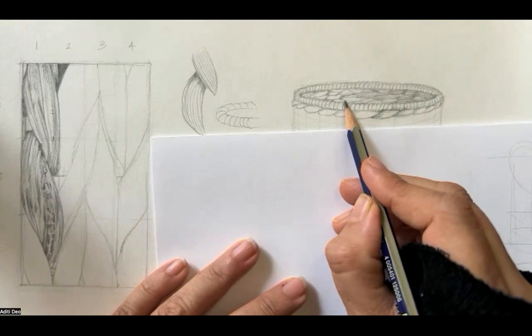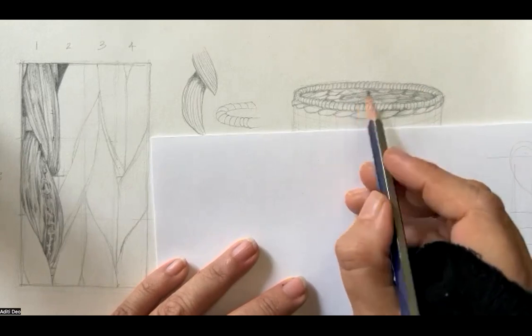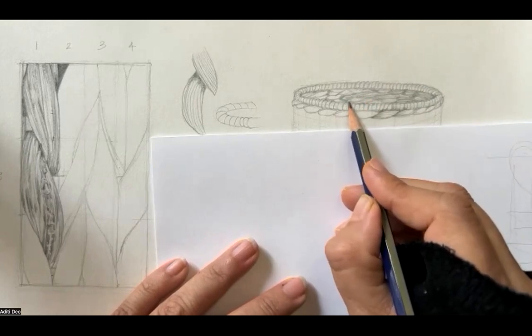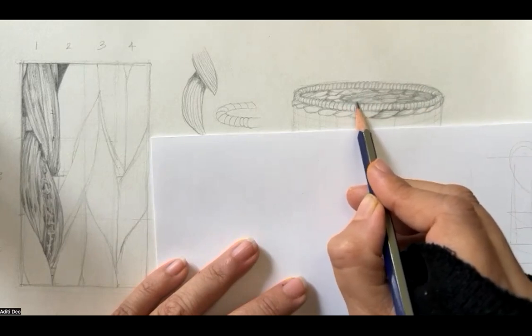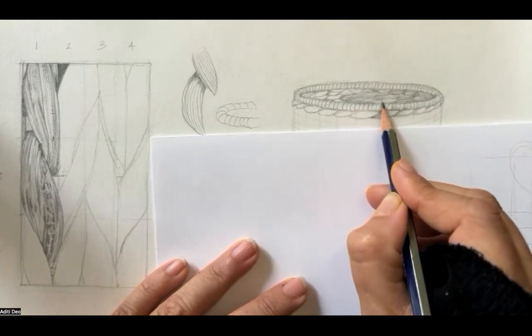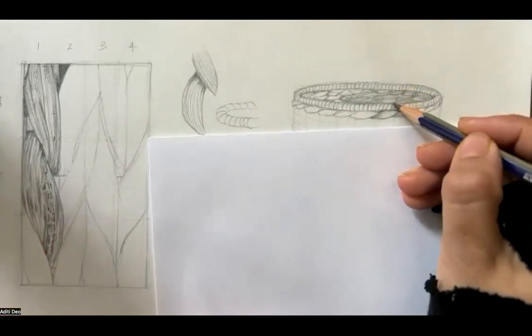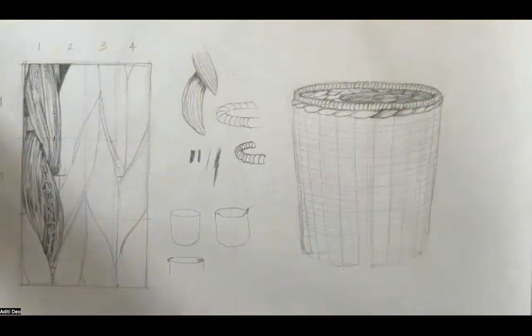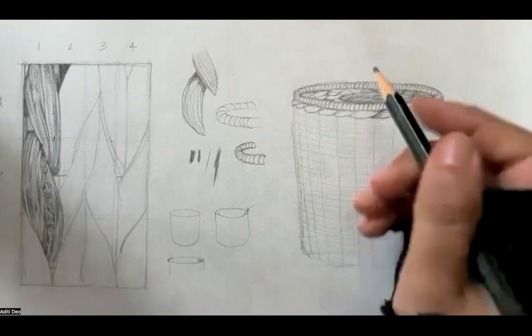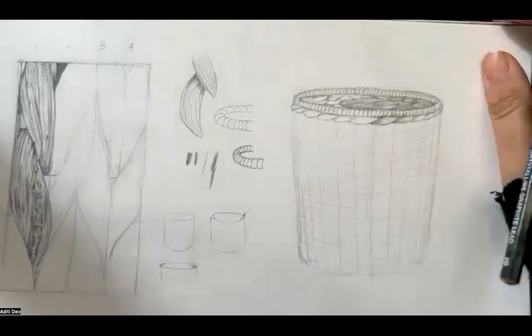This feels very meditative. It is. I'm telling you, it will be a very well spent Sunday if you manage to do it through the day. Okay, a little more dark shadows, and then this will look more three-dimensional.